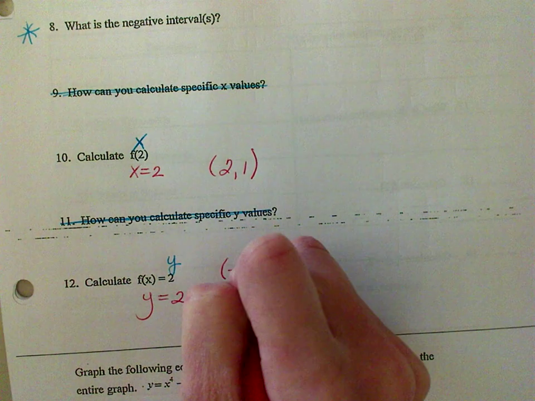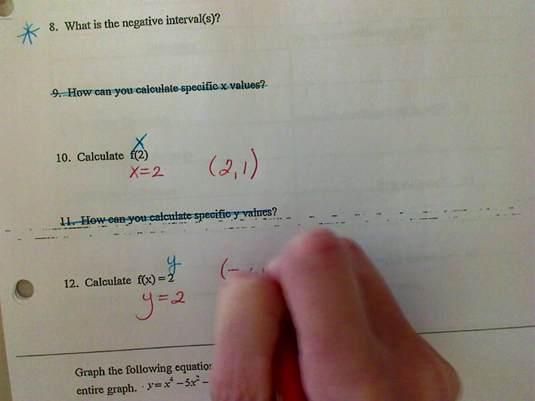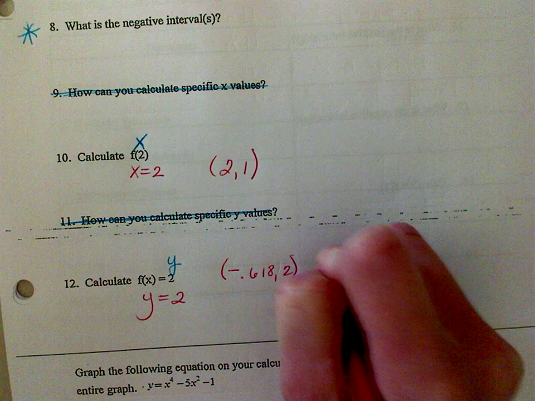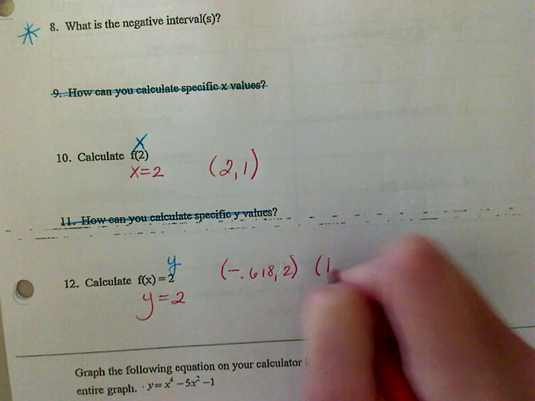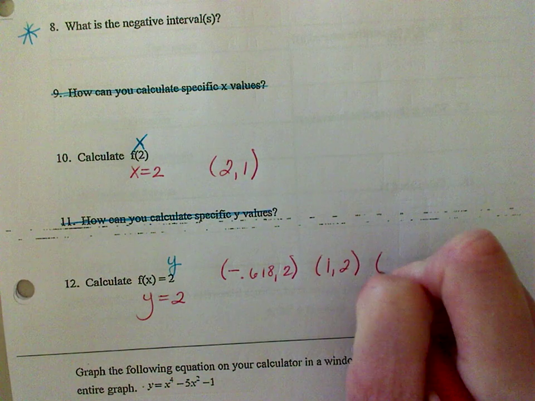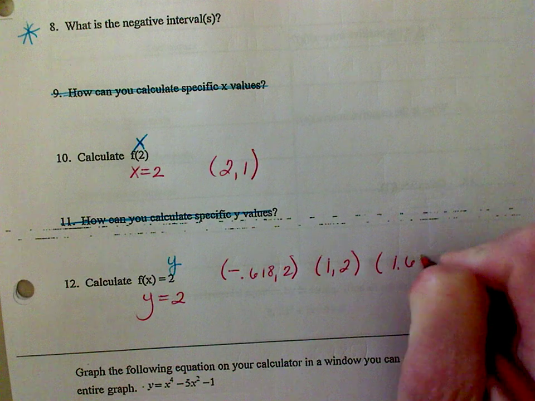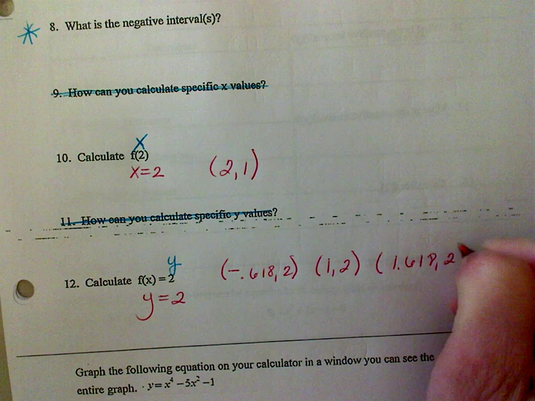So the first one was negative 0.618, 2. The next one was 1, 2. And the third one was 1.618, 2.